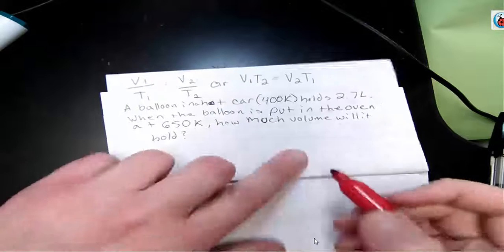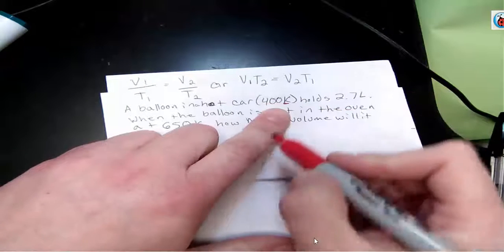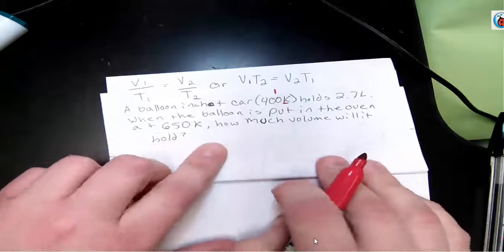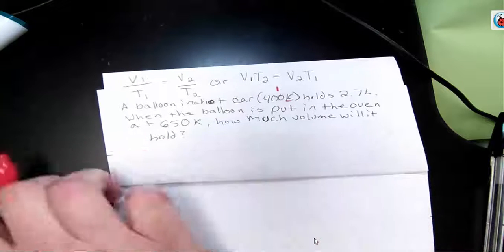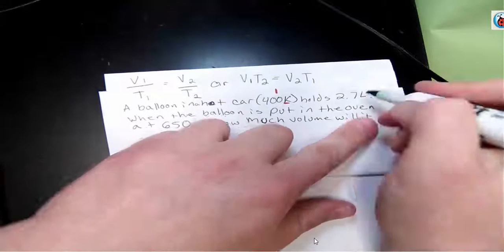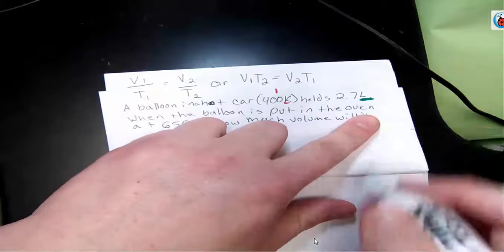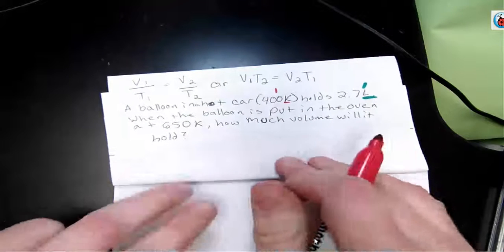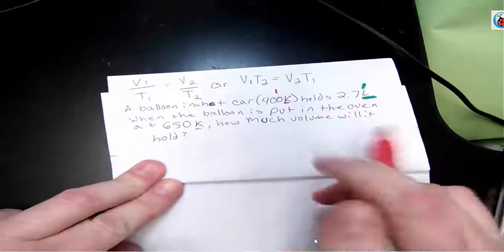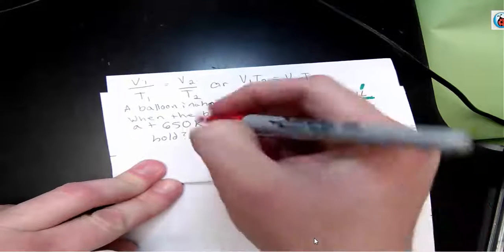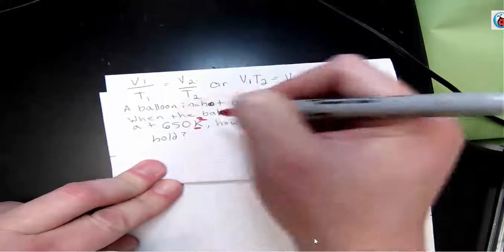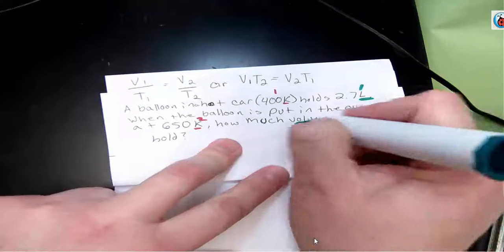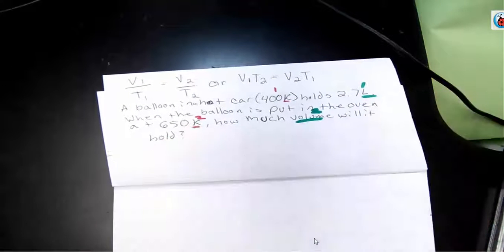Let's just take a look and underline what we have. So we have temperature. This is the first temperature they give us, so we'll label that as 1. We have a volume. This is the first volume, so we'll label that as 1. We have another temperature, and it says when the balloon is put into the oven. So this is after something has happened to the balloon. So this is temperature 2. And then we are looking for volume 2.